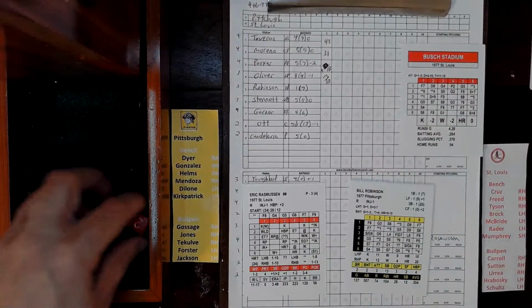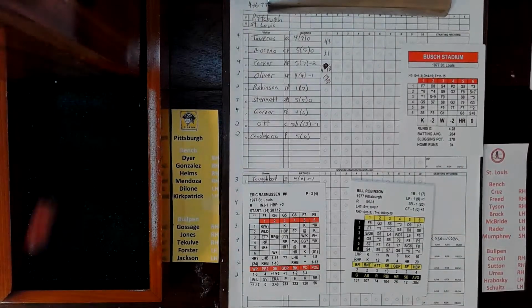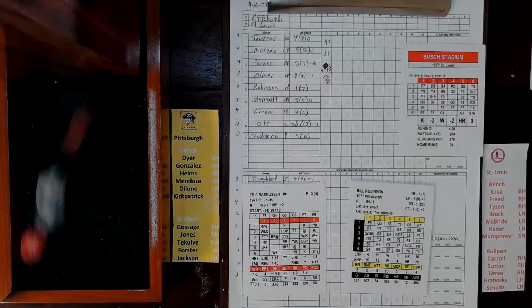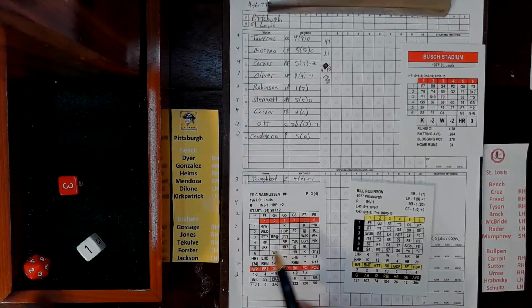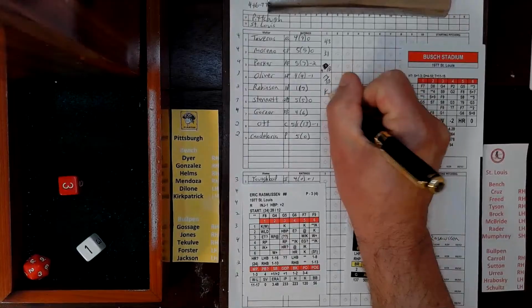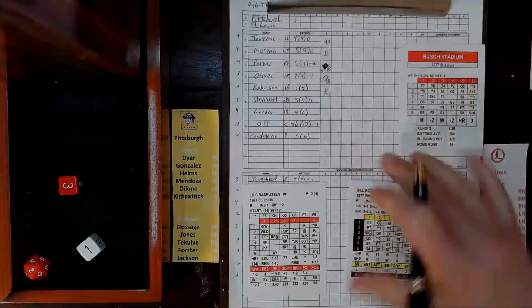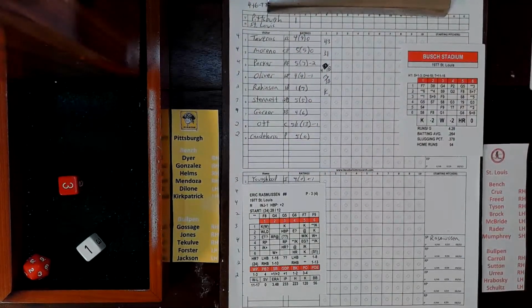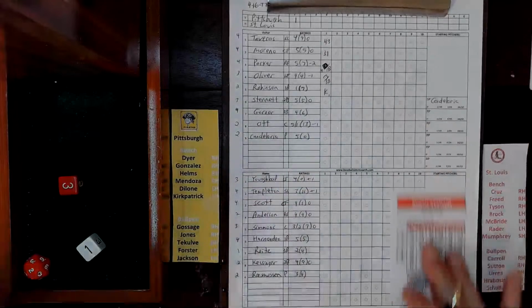That'll bring up Bill Robinson. Rasmussen to Robinson. 3-1 strikeout chance, got him. And that will end the inning. But the Pirates get the run on the RBI triple from Al Oliver. The end of half an inning to play. It is Pittsburgh 1 and the Cardinals coming to bat.